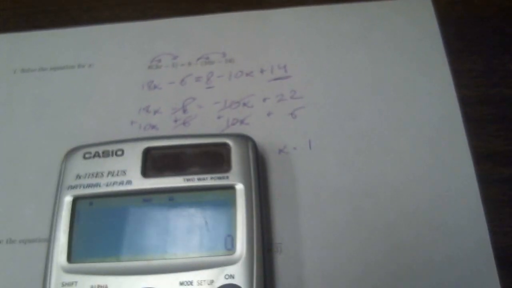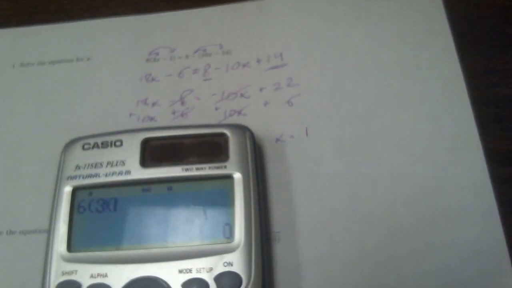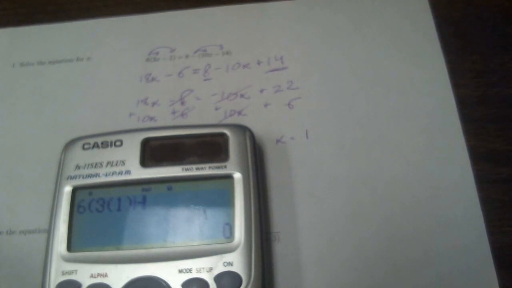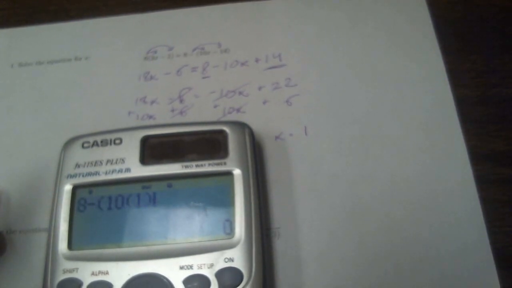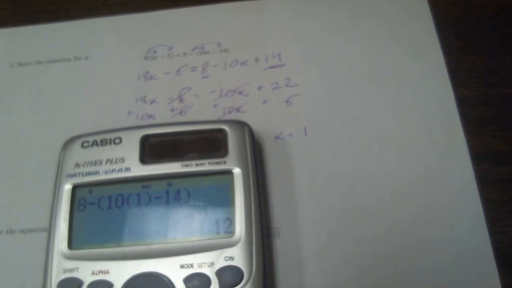All right, so when I do that here, if I take 6 times 3 times x, which again, x is 1, so we have 6 times 3 times 1, minus 1, I end up with 12 on the left-hand side. And if I do the same thing on the right, 8 minus 10 times x, which again in this case x is 1, minus 14, I end up with 12 as well. So I end up with the same thing on both sides of the equal sign, which means the equation is a true statement, which means that my answer is correct.